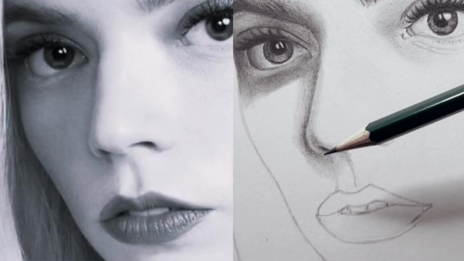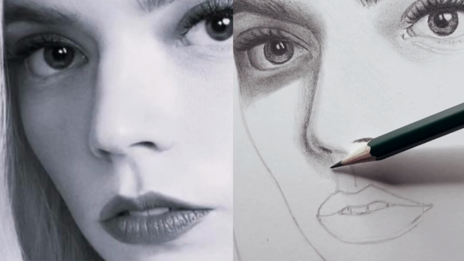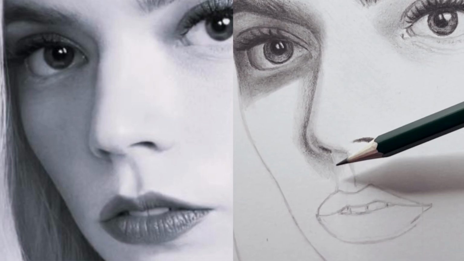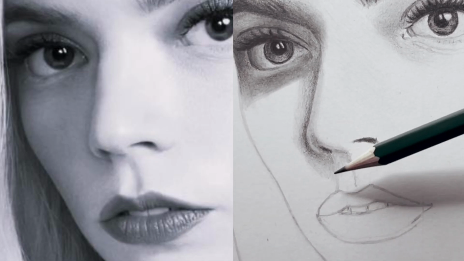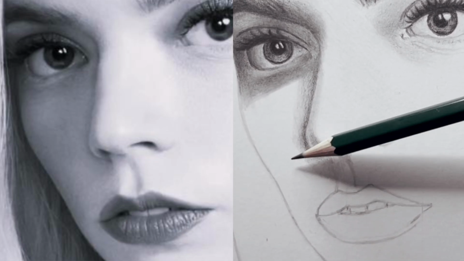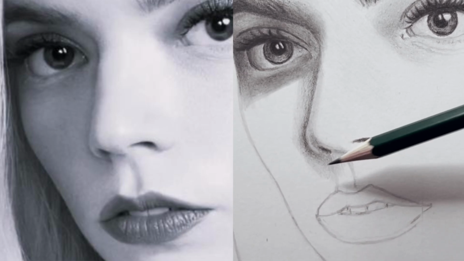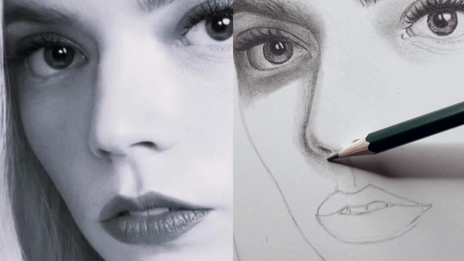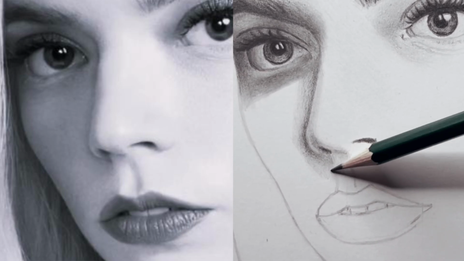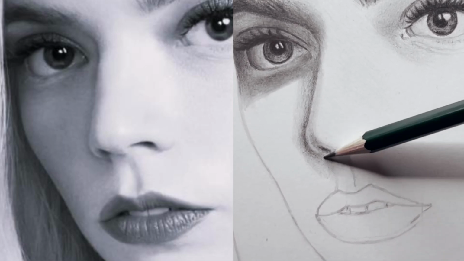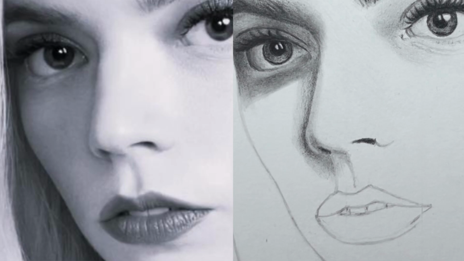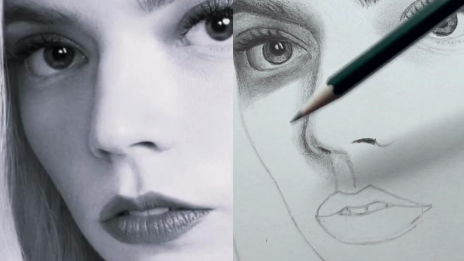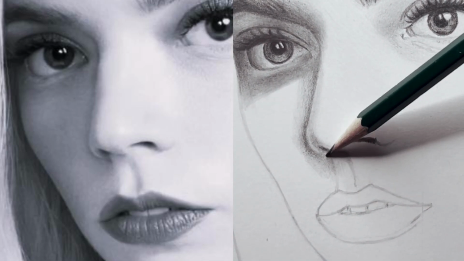Next, we see again that tone is lacking here. Add more. Since this part is closer to the light than the left side of the face, it will be lighter than here. So here we need to add shadow so it doesn't disappear. I think HB is not enough here. We need 2B because it will be darker.